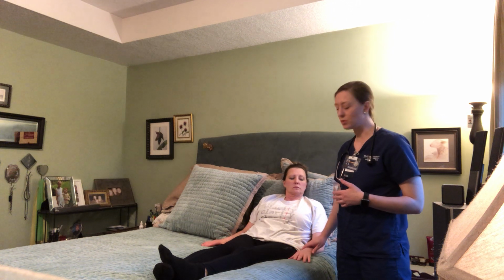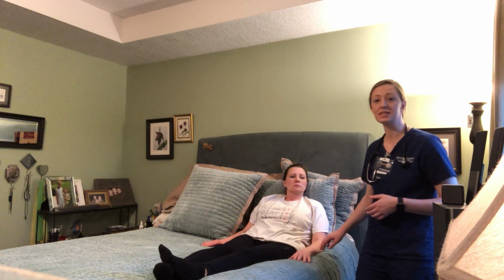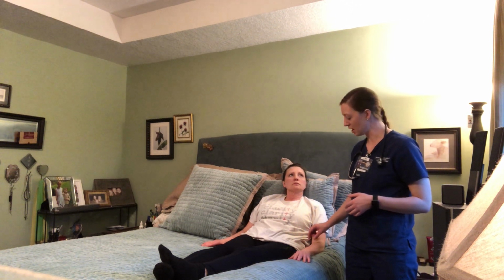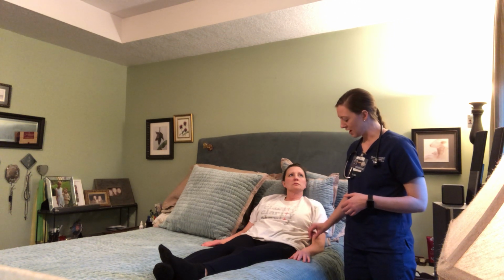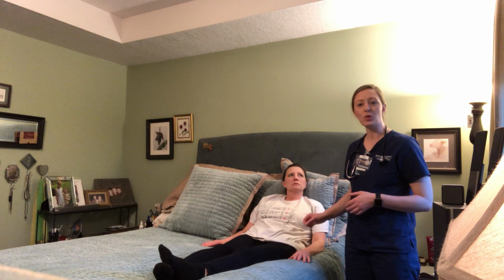I'm asking her to let me know if she has any pain when I'm palpating her extremities. Like I said, I'm assessing the temperature and the moisture. I would also assess skin turgor by pinching her skin and letting go, and if it has a quick return to normal state, then she is well hydrated.